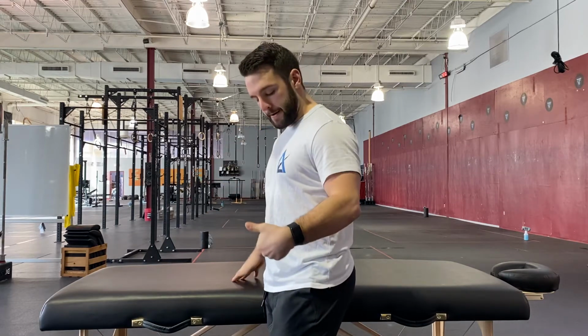Okay? So as I'm moving my heel towards my butt and I'm hitting that end point, what's going to happen is that proximal attachment will pull on my hip into anterior rotation. And in the last video, we talked about how anterior rotation can also be associated with extension. Okay?